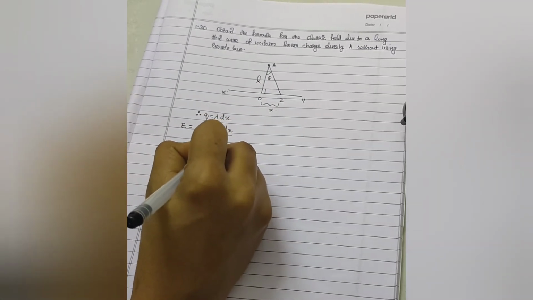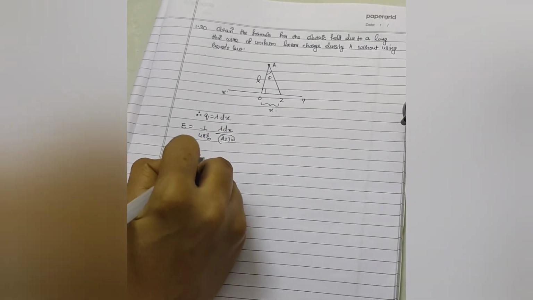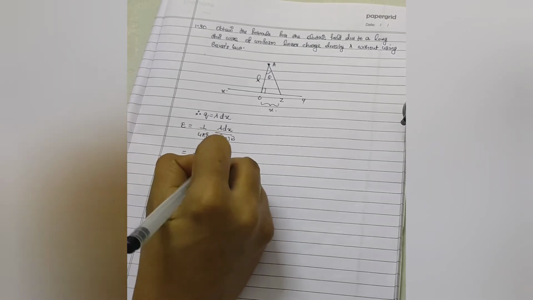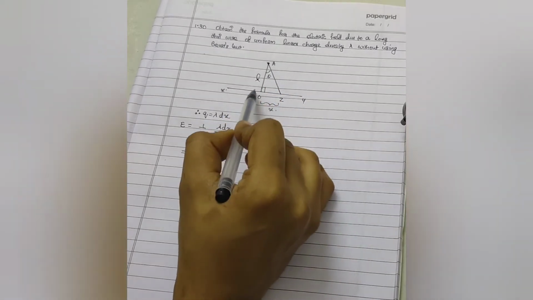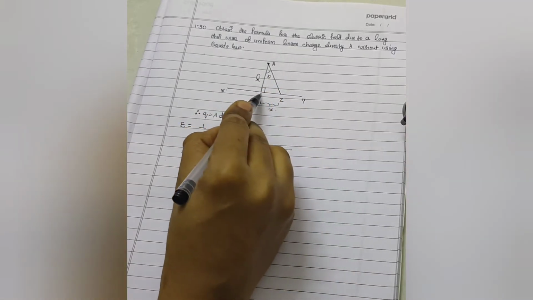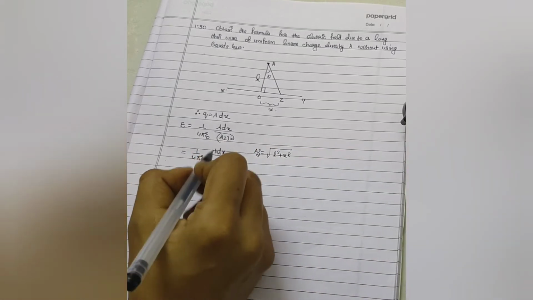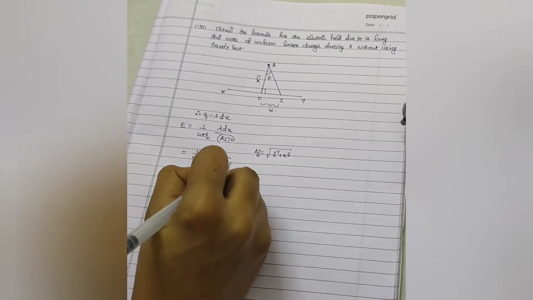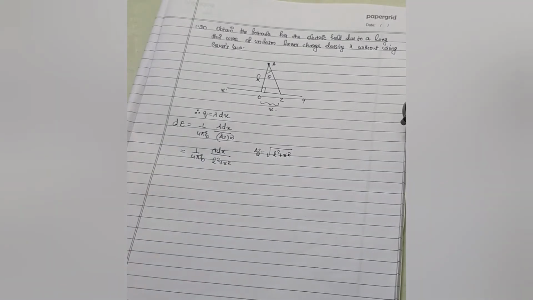So I can write this as AZ the whole square. This is equal to 1 by 4 pi epsilon 0 lambda dx divided by A, which is the hypotenuse of the triangle AOZ. Therefore, AZ can be written as root of altitude square plus base square. So it is L square plus X square. So instead of AZ the whole square, we can write it as L square plus X square. So we got an equation for the electric field DE. DE is equal to 1 by 4 pi epsilon 0 lambda dx divided by L square plus X square.